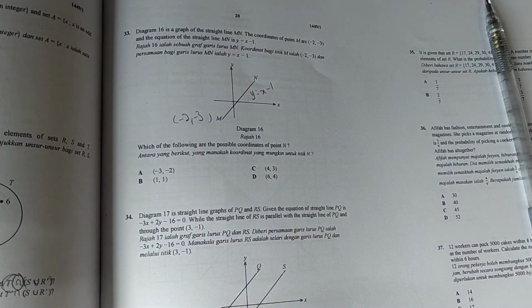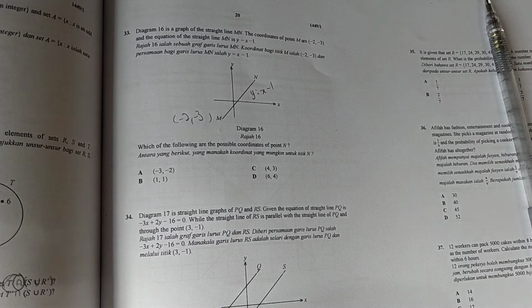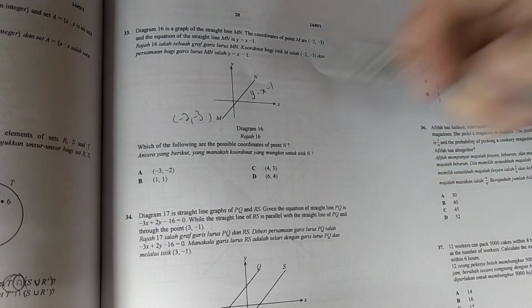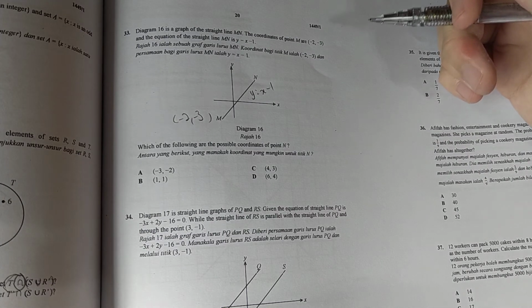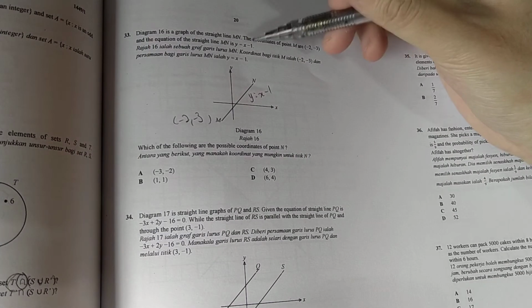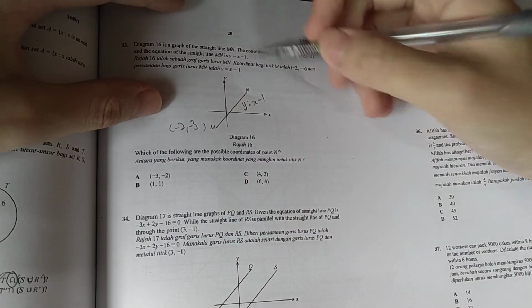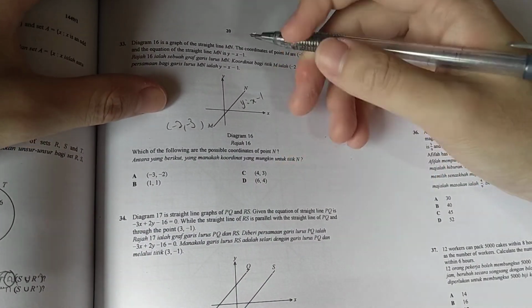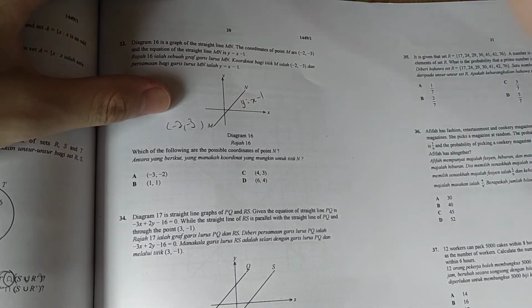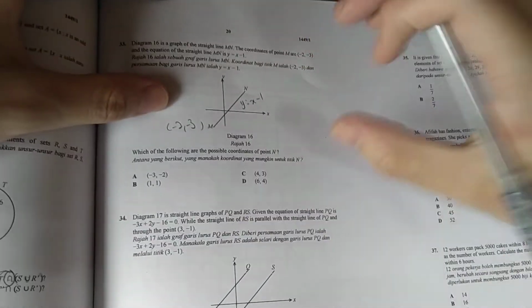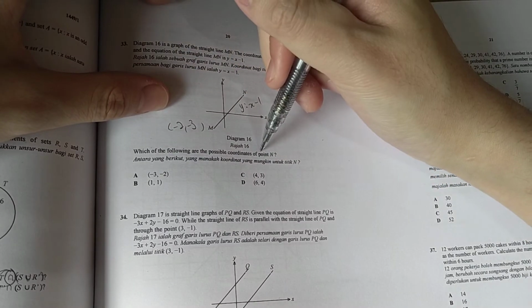Actually, this thing I already taught also in the previous set. In the previous set you will also find a question like this. The way of asking is the same. It's just that they change the values. But yes, you can find a similar question in the Pasir Gudang Set 2. Okay, this is Pasir Gudang Set 1. Which of the following is the possible coordinate of point N?